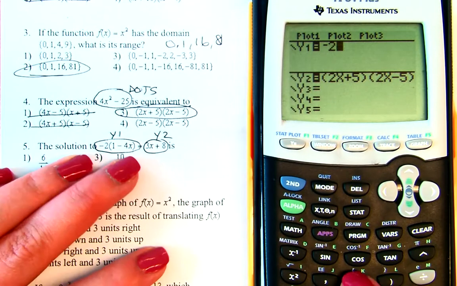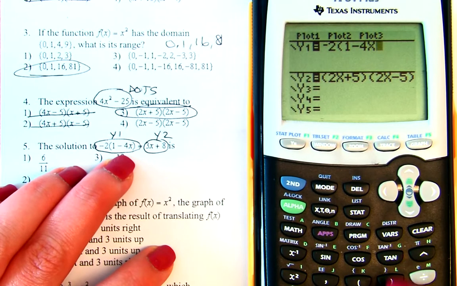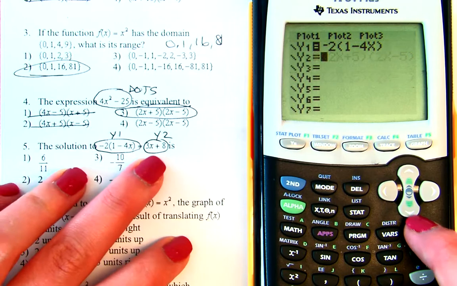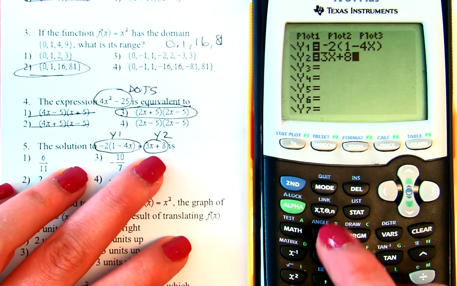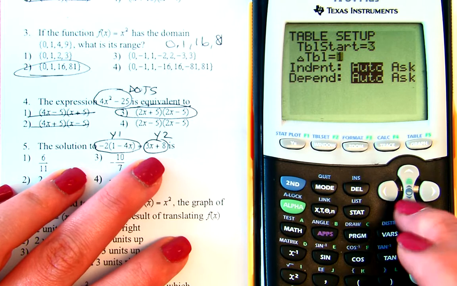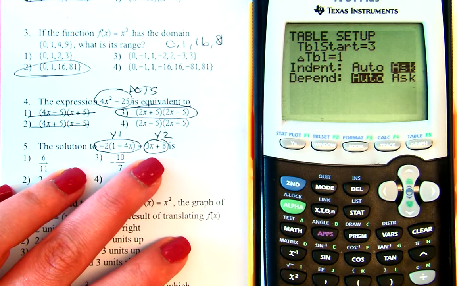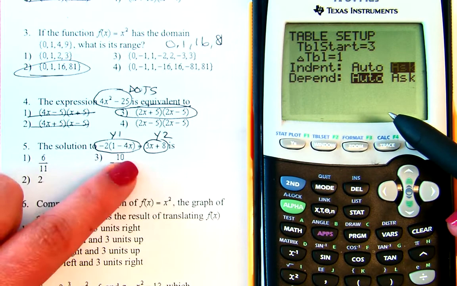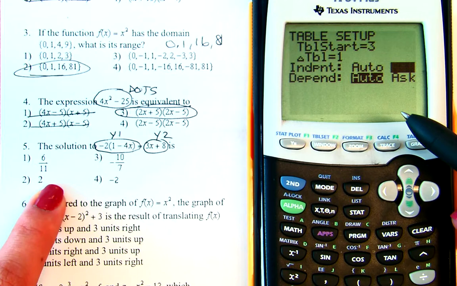So, left side, negative 2, 1 minus 4x. On the right side, 3x plus 8. I'm actually going to go to table setup and turn on independent ask. This is what I call ask mode. This allows you to type in the x values that you're exactly looking for.